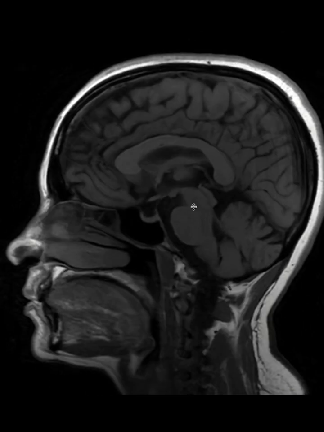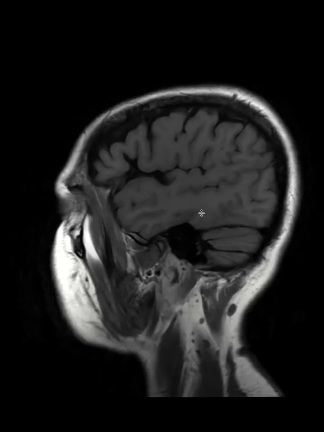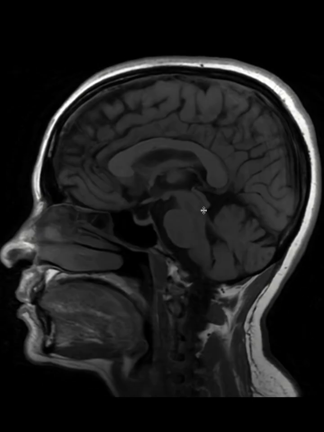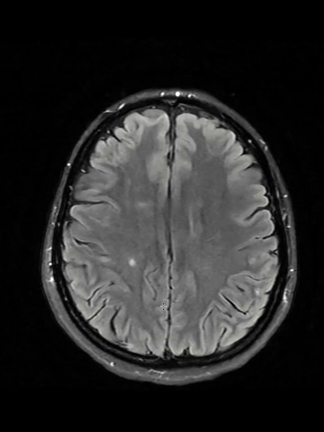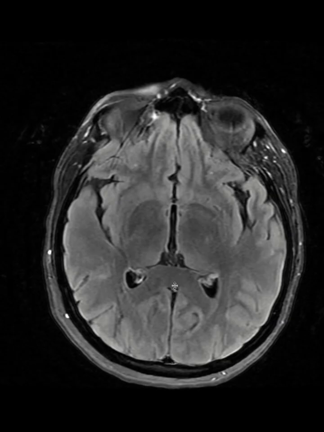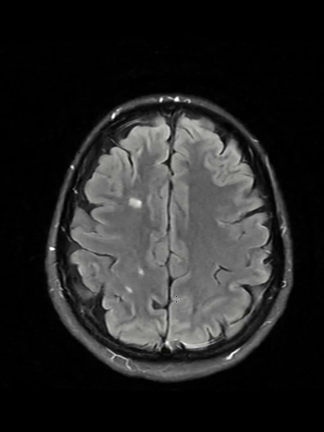And then the other thing, we have to talk about volume. So this patient is about 40 years old, and the volume is not that bad so far, but multiple sclerosis causes volume loss over time. But you see the corpus callosum is not that bad, and these ventricles are not that bad in size, so at this point there is no volume loss.